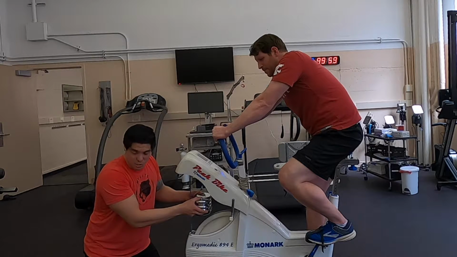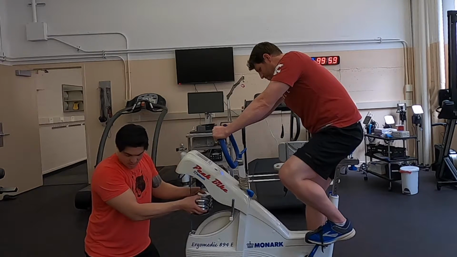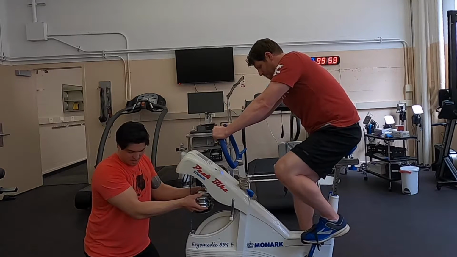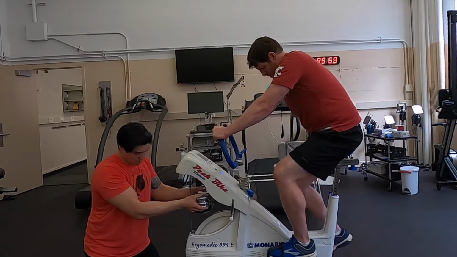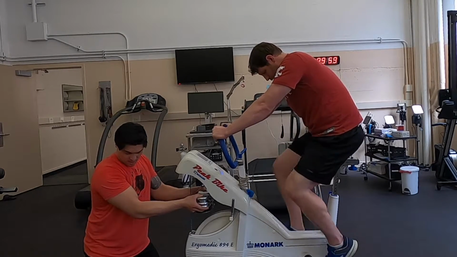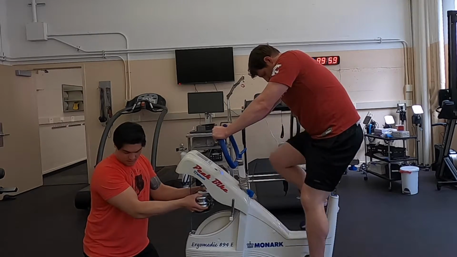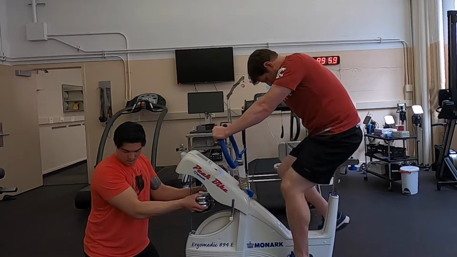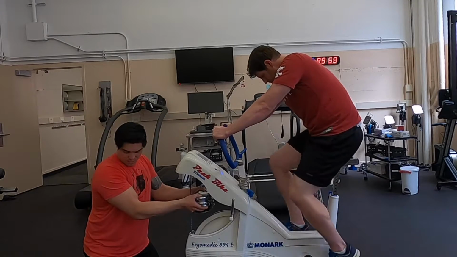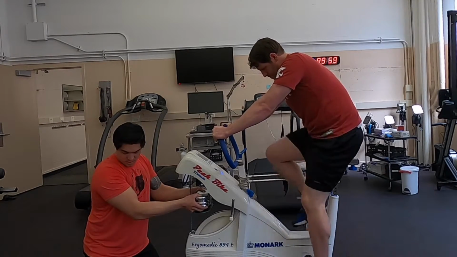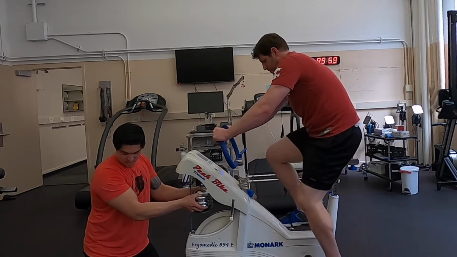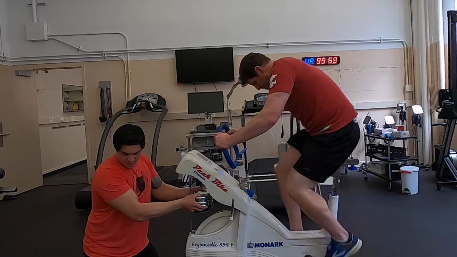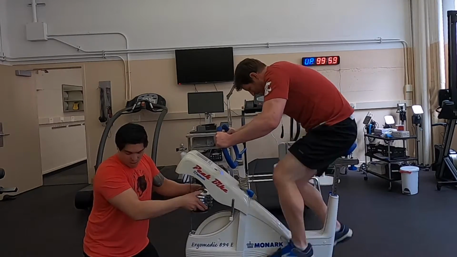Starting the test for subject number 2 in 10 seconds. 5, 3, 2, 1. And go ahead and start pedaling nice and slow. 20 seconds left to start. 15 seconds, we'll pedal a little faster. 10 seconds left. And 5, 3, 2, 1, and go.